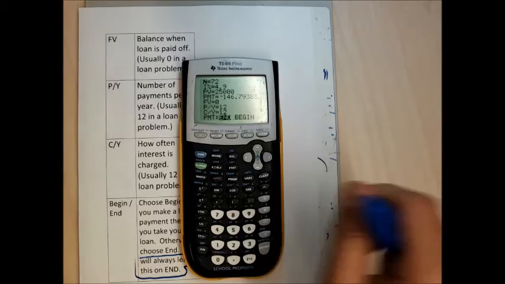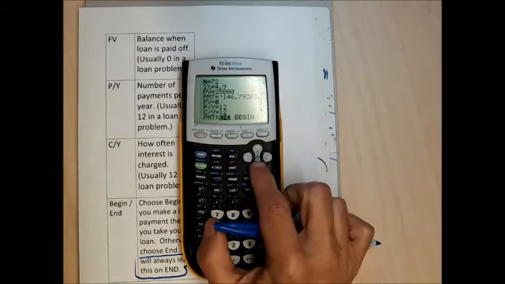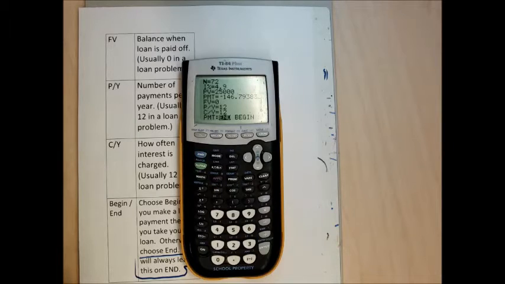And in loan problems, the future value is generally 0. PY is the number of payments you're making per year. Generally, we make monthly payments, or 12 payments per year. CY is how often interest is charged, and generally in car loans and house loans, you're charged interest every month. So it's the number of times interest is charged per year.